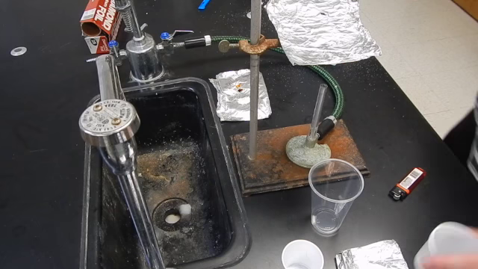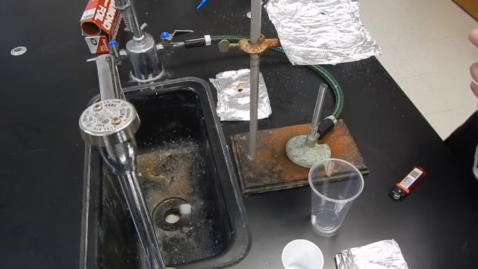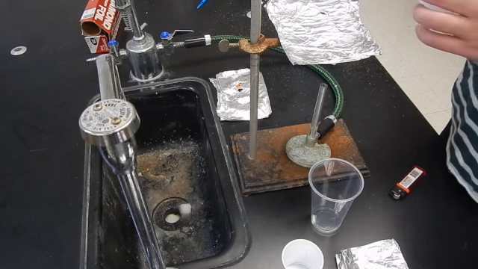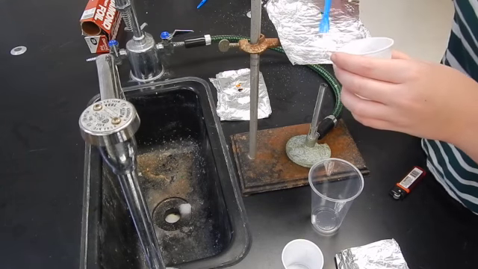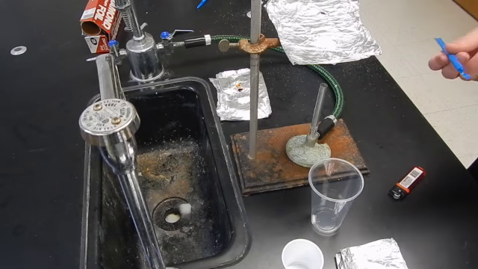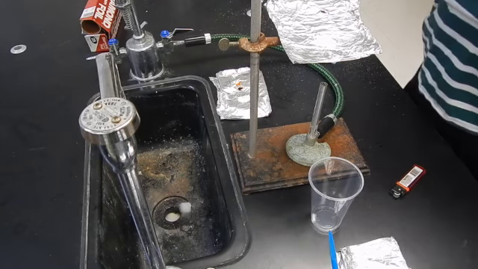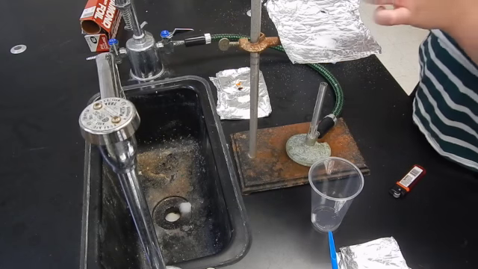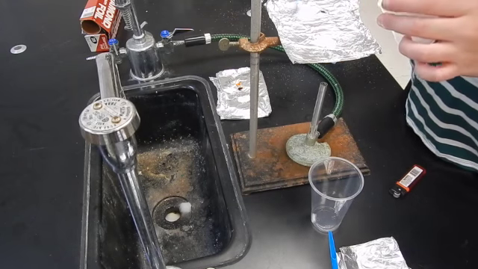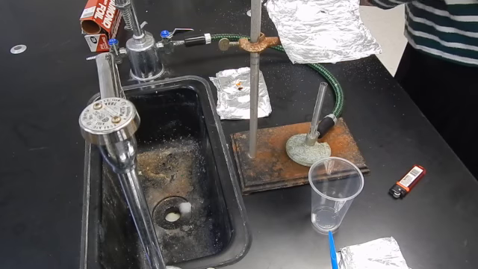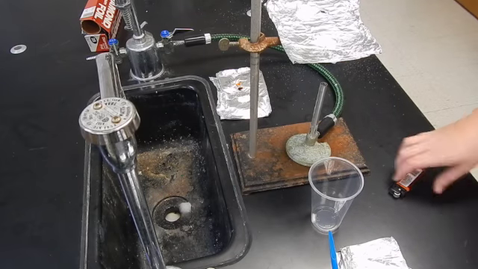I'm going to put unknown 3 on the left side and unknown 4 on the right side. Go ahead and light the Bunsen burner.